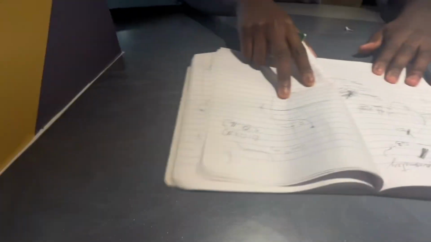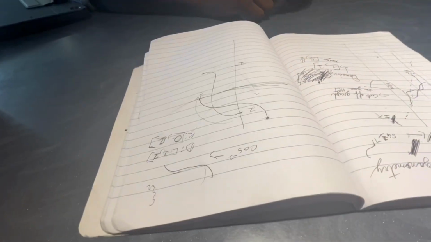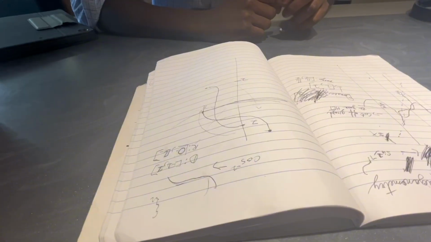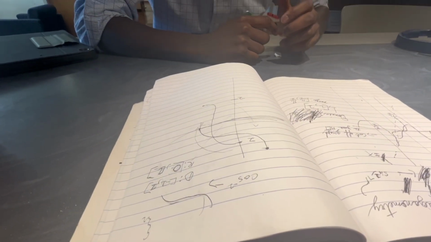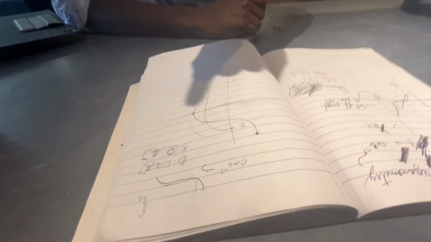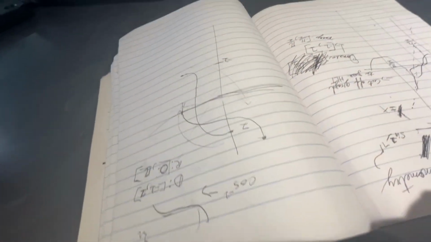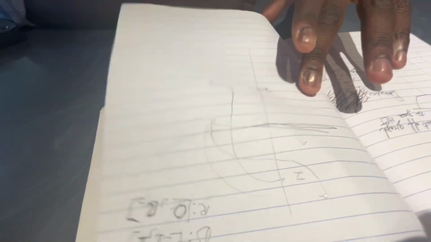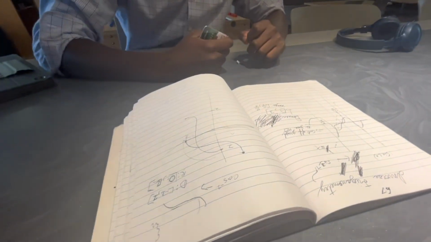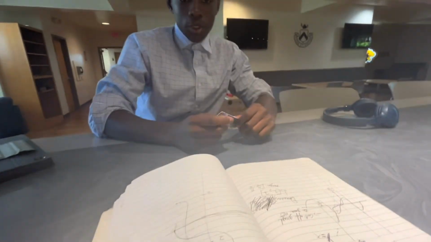Now cosine. Same domain, but for range it would be 0 to pi. It doesn't go past the x-axis. You can see it's the left part of an 8 going down to the right side of an 8, and it just looks like this. And this also can fit the horizontal line test and become a one-to-one function.